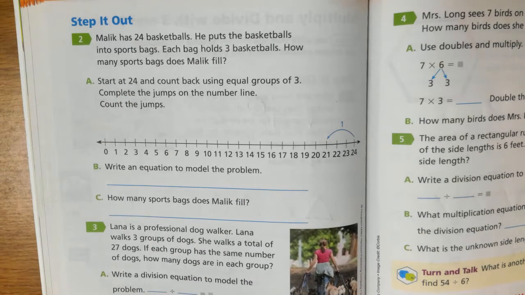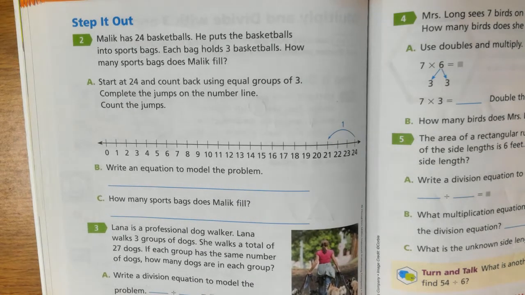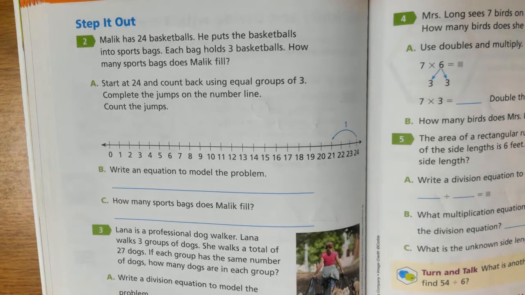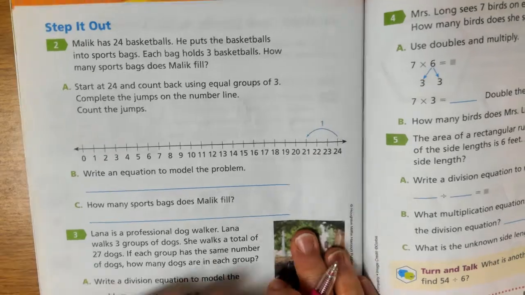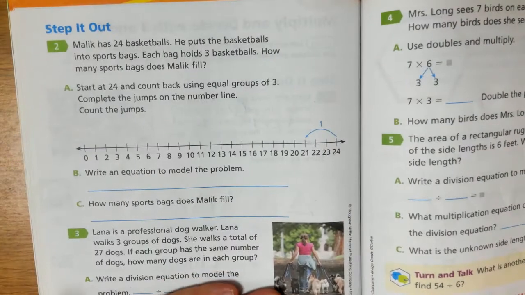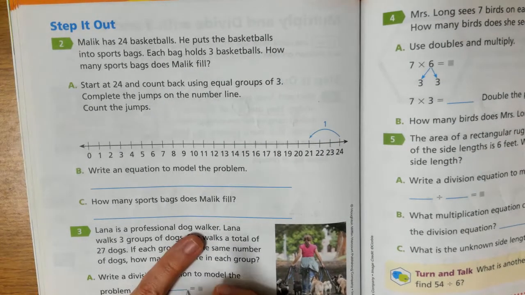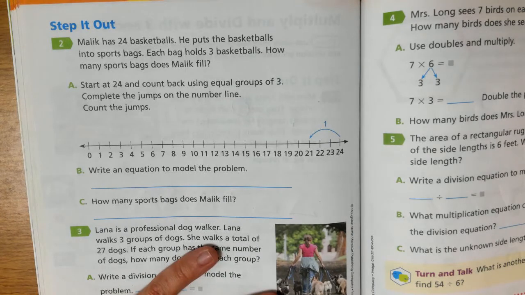So Malik has 24 basketballs. He puts the basketballs into sports bags. Each bag holds 3 basketballs. How many sports bags does Malik fill? Start at 24 and count back using equal groups of 3. Complete the jumps on the number line and count the jumps.